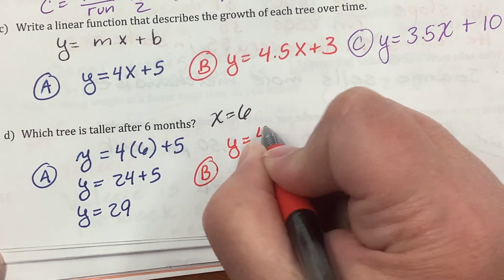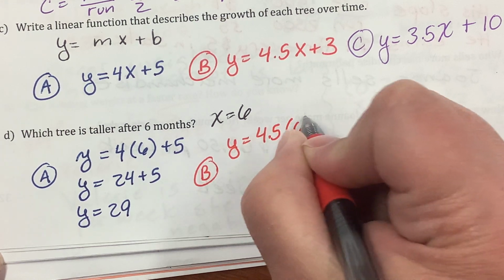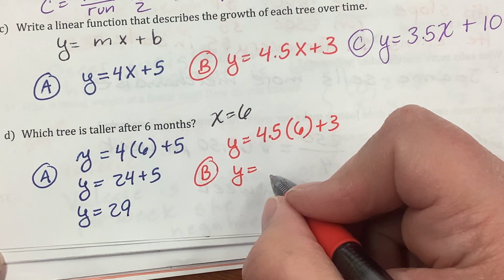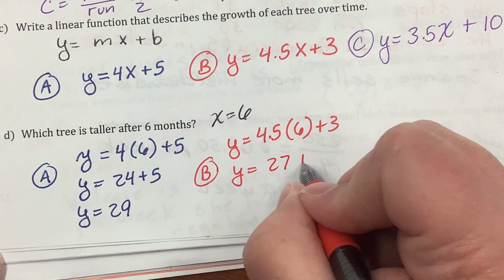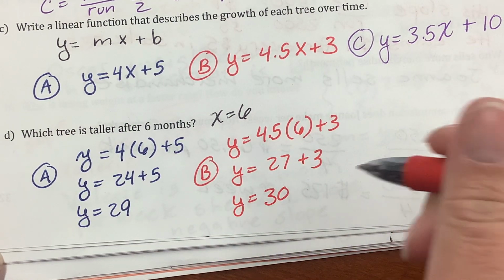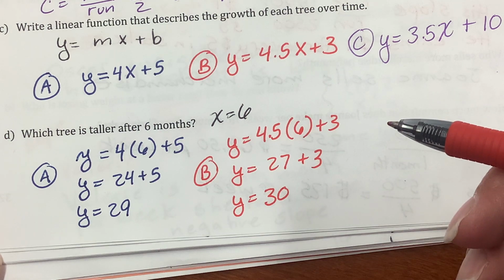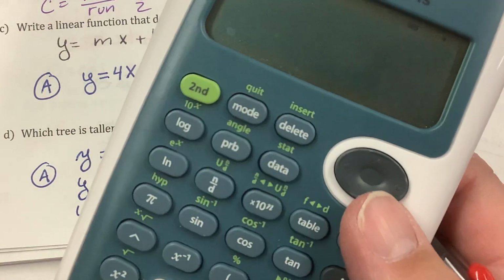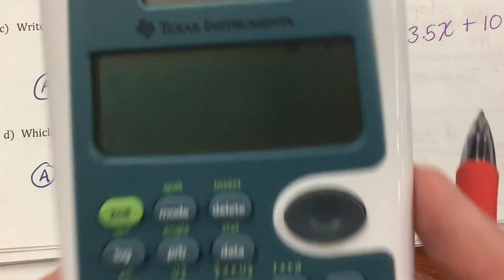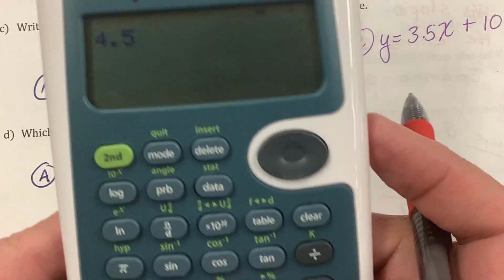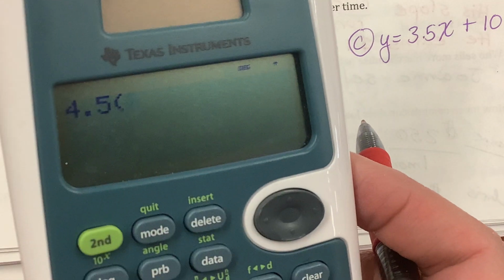Y equals 4.5 times 6 plus 3. Y equals 27 plus 3. Y equals 30. So that's 30 inches after 6 months. Wait a second, am I sure about that? Ugh, I don't ever trust myself. Here we go. 4.5 times 6. Yeah, that is 27 plus 3.